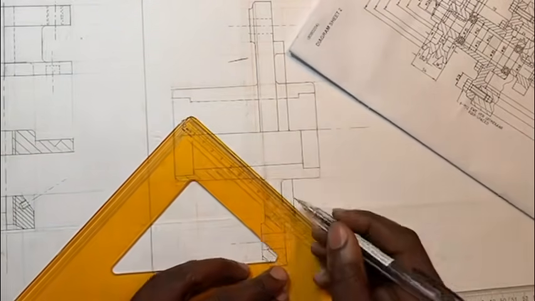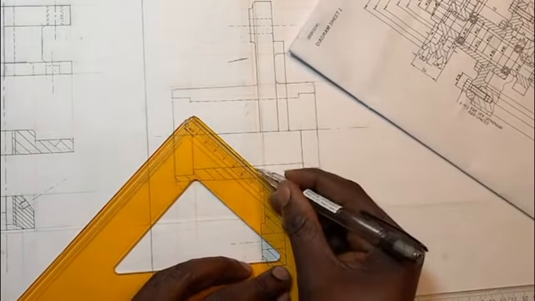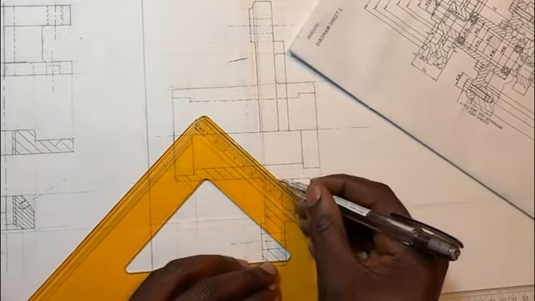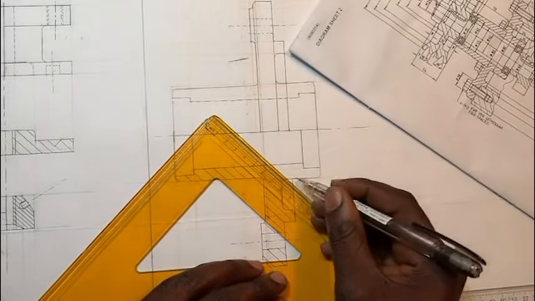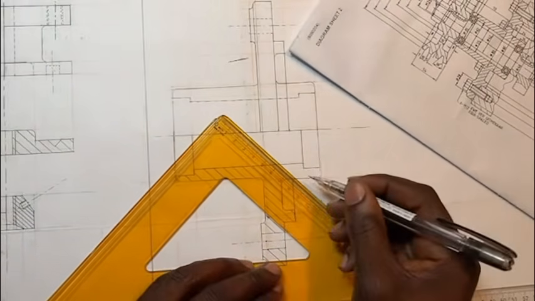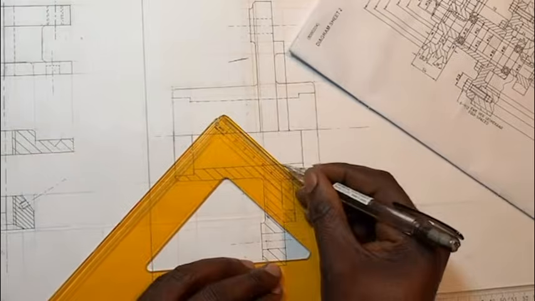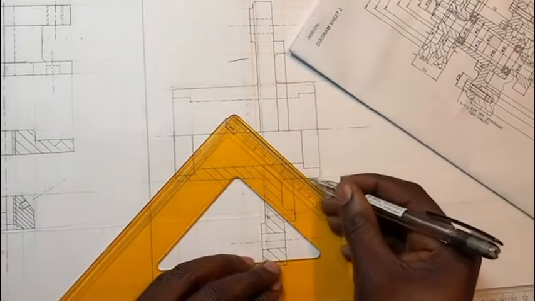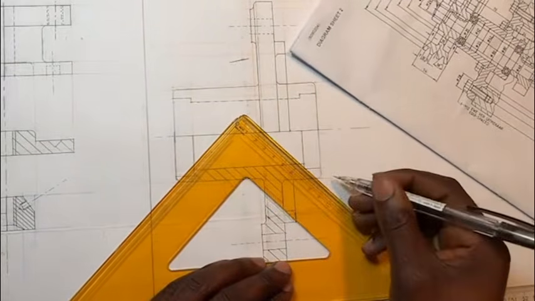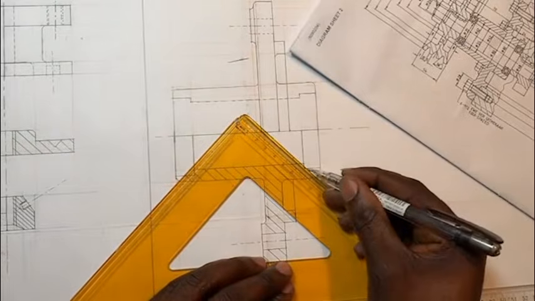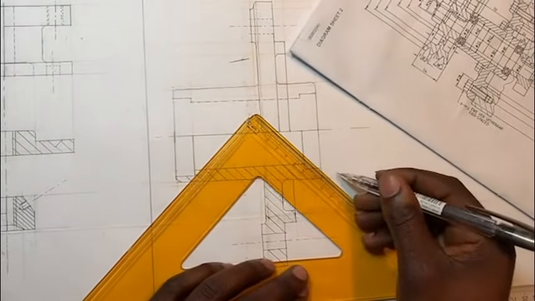It's a gap. It's not a hole. Only the bottom half is in sectioning, so the upper part must remain as an outside front view of item 1.